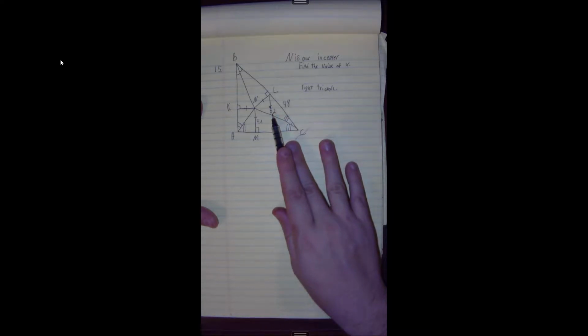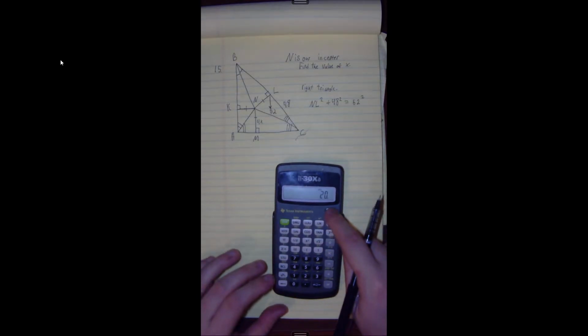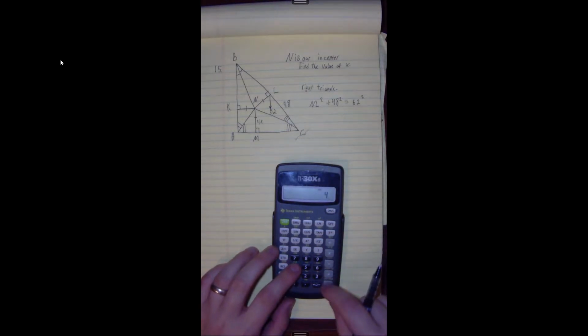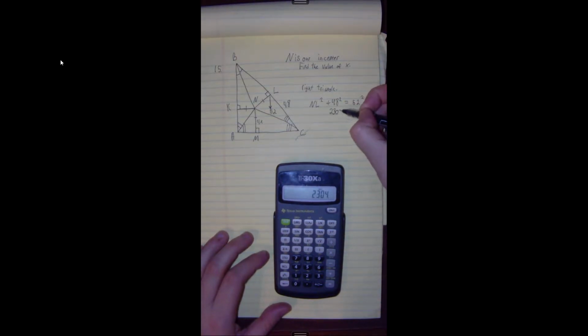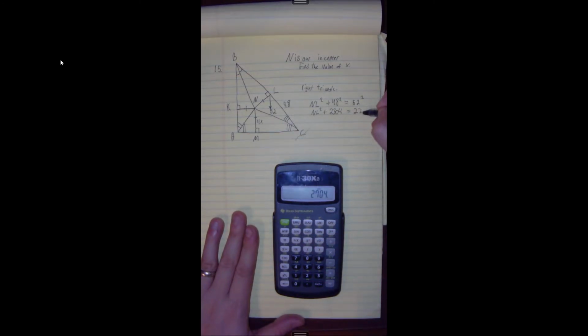So to solve for NL, we need to figure out the missing side, NL. So we need to set it up. NL squared plus 48 squared equals 52 squared. And from here, it's just basic arithmetic. So 48 times 48 gets you 2304, plus NL squared equals 52 squared, which gets you 2704.